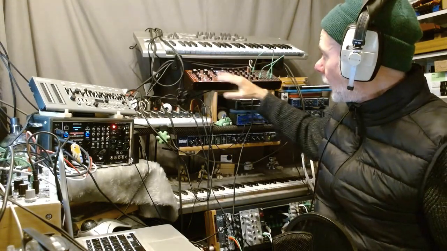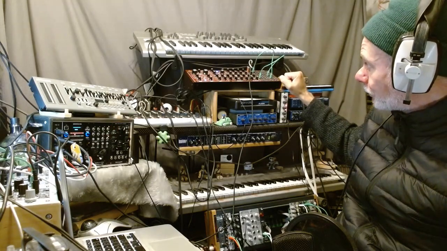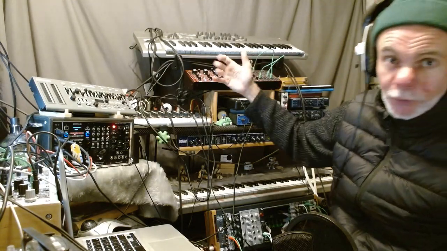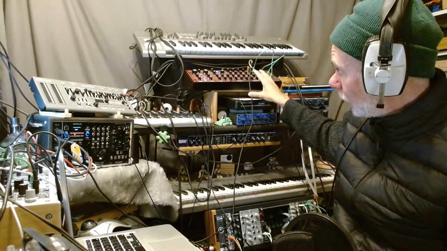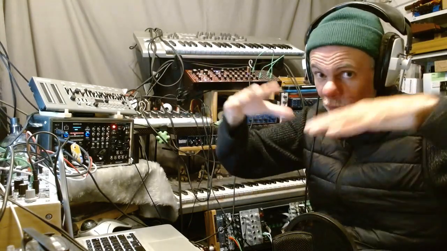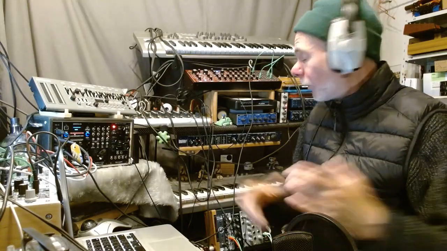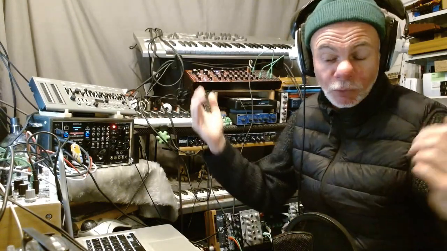The Neutron. Great experimental synth, obviously. Great patch bay. The sample and hold is fun. Messing with the LFOs is fun. You do have a paraphonic mode, so you can have two voices playing at the same time. So you can do rudimentary chords, power chords, or just use it as a mono synth.